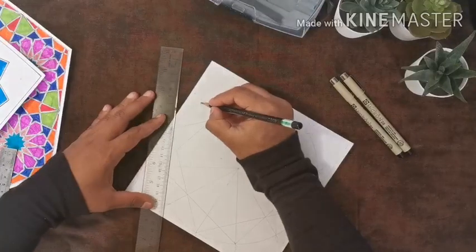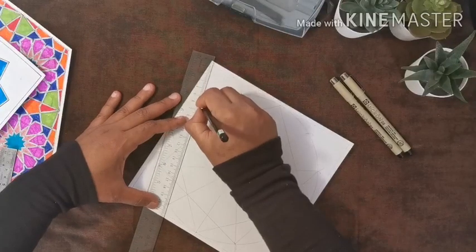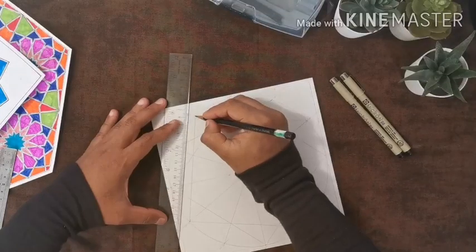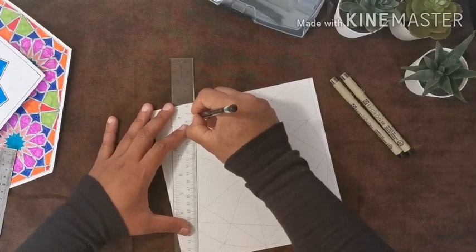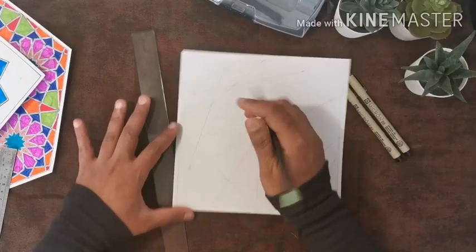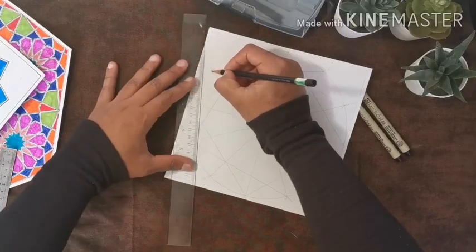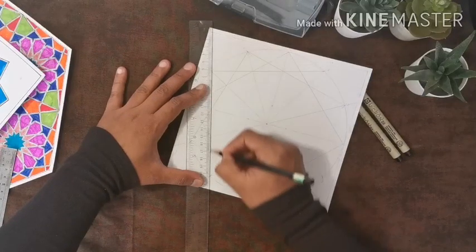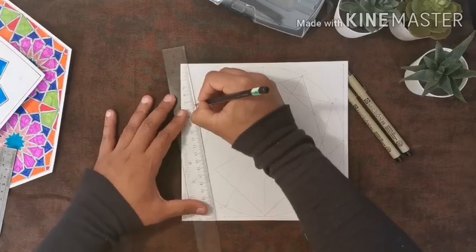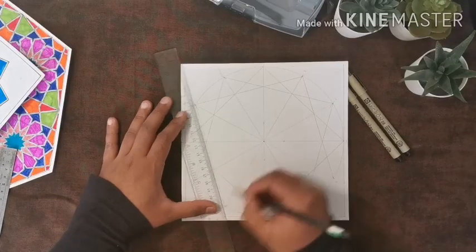We will take from this 3 to this 3. Now from here to the, no, this is the 3, sorry. This is the 3, and from this 3 to this 3 you have to add. And from here to here.